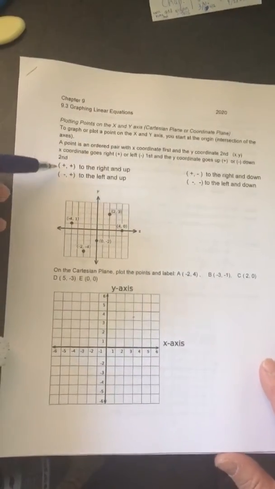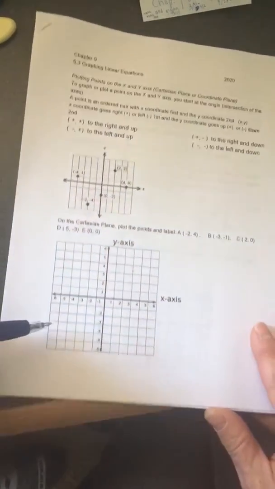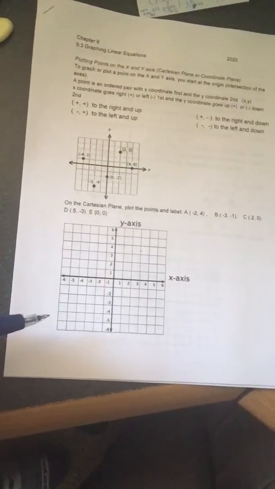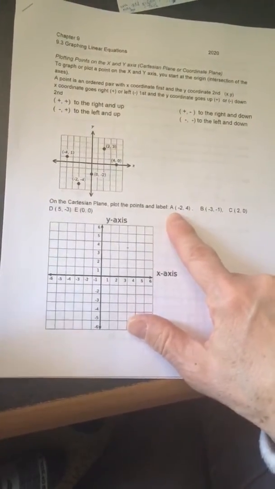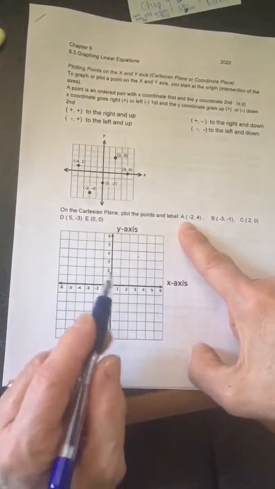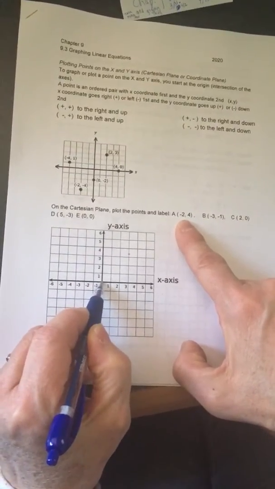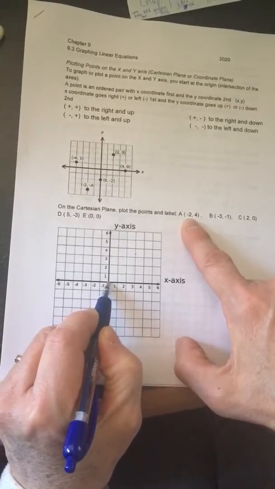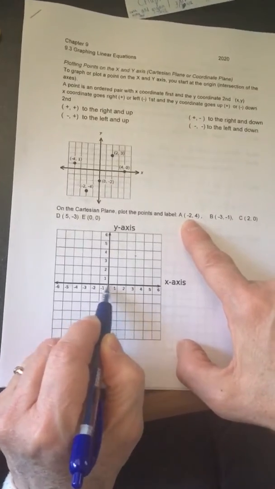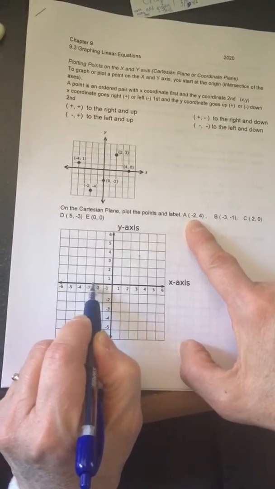This beginning information explains how to graph a point, and down here it tells you to actually graph these points. So if I'm graphing point A, as you can see, I have a negative 2, 4. Every time you graph a point, you start at the origin. The first number is your x-coordinate. In your x-coordinate, you go either left or right first. Left if it's negative, right if it's positive.